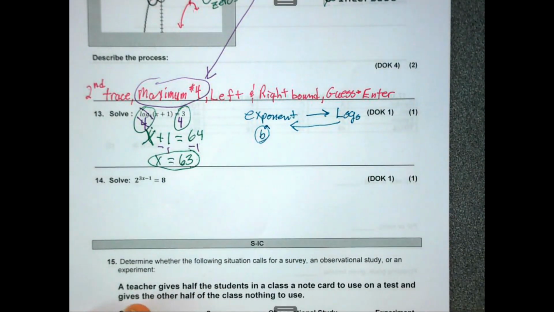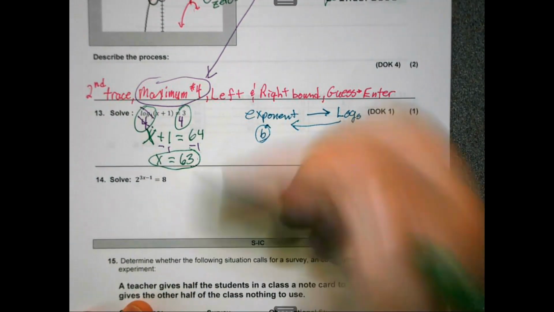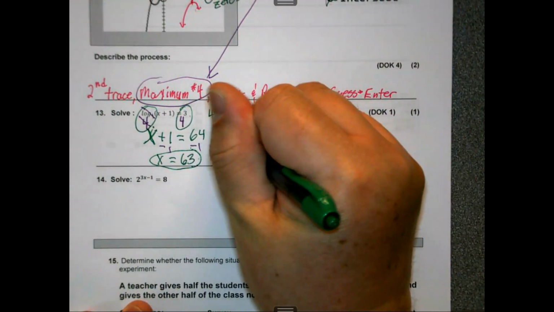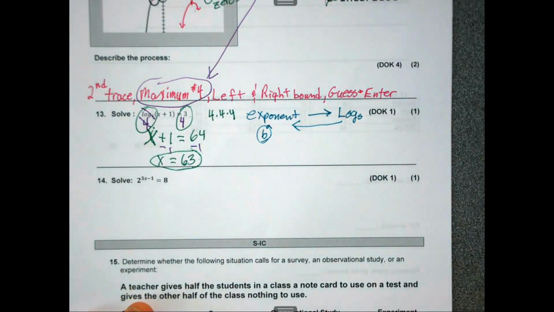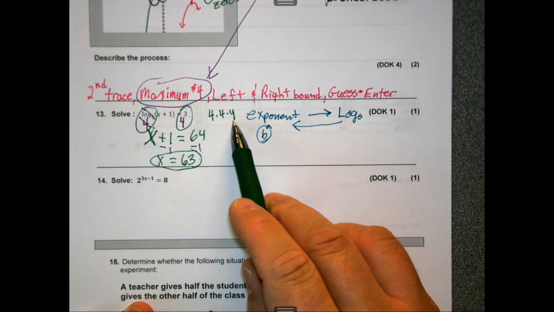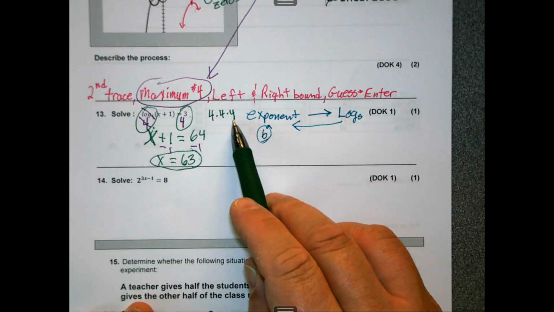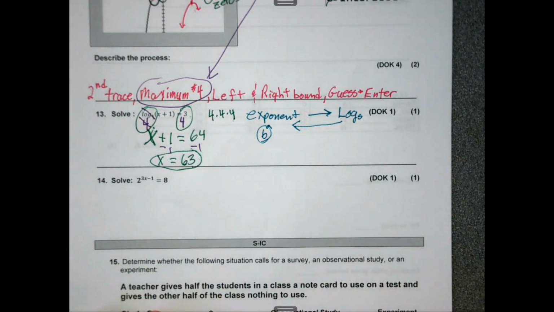Yes. How'd you get 64? This 4 cubed is 4 times 4 times 4. 4 cubed is 4 times itself 3 times. So you're doing 4 to the power of 3. Yes. Okay.